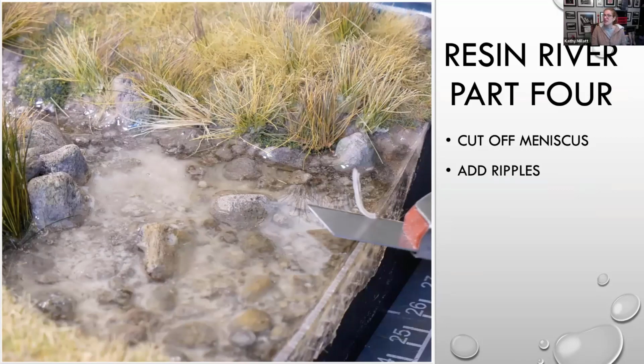Now, you might have noticed I did this before I did the grass. And that's because I had a shallow pond I did once, and my resin wicked out of the pond across all of my scenery and covered the whole thing in resin. And it's never done it to me since, but I do like to put the grass on afterwards. So I'll often just put masking tape over my river, a bit of kitchen roll or something if it's a big river, and keep it covered while I do the rest of the scenery work.